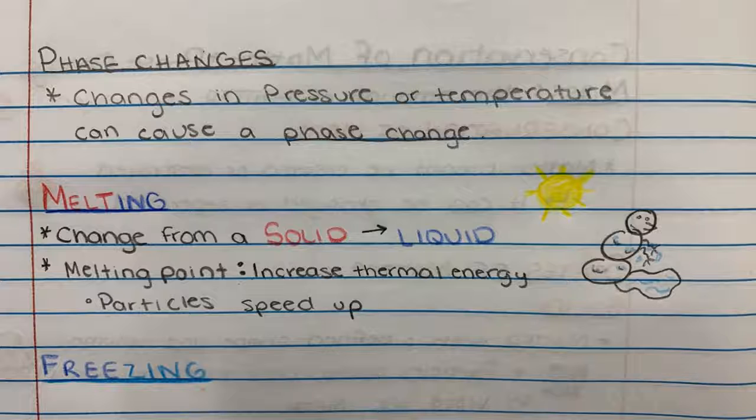So, our first phase change that we're going to discuss today is melting. And we all know that some of our favorite things that melt include ice cream and snowmen. Typically, when the introduction of heat happens with something cold, you begin to experience melting. So, this is the change from a solid to a liquid.